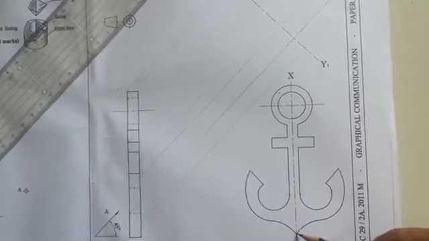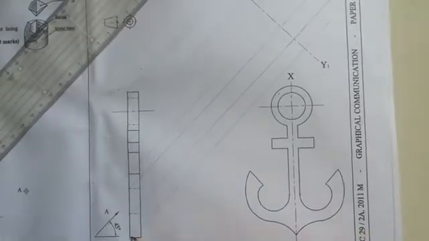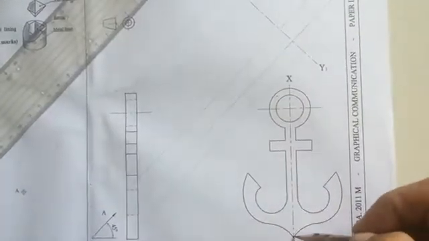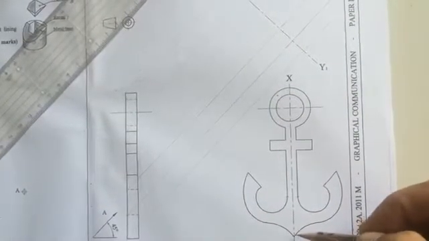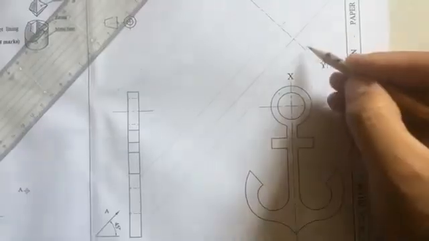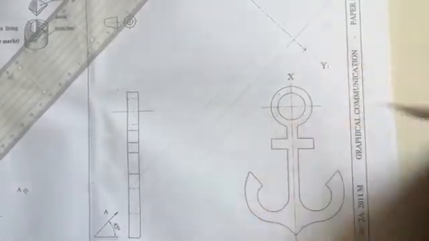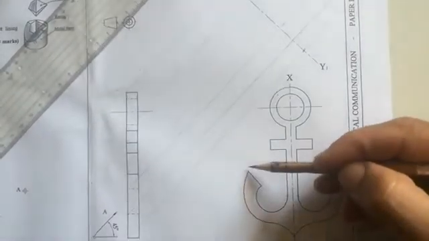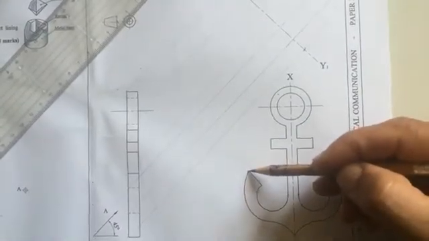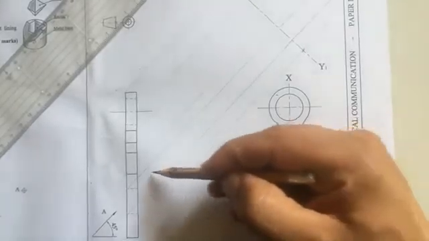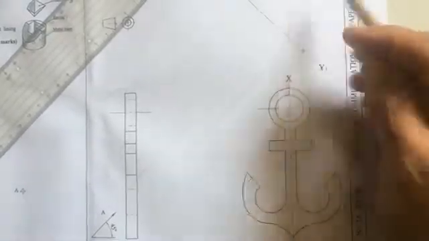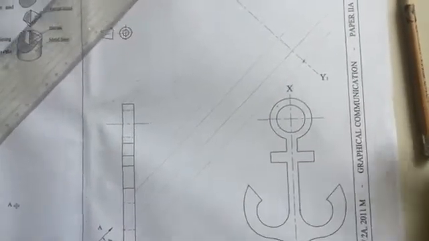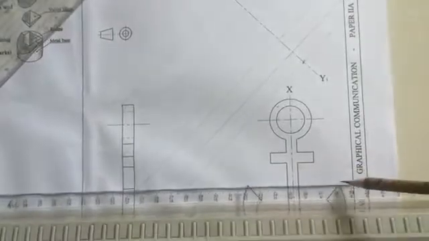Now what you need to do is take each point in the front view. So let's say that point. Find where it has been projected, that's that point. And on that line you have to measure how far that point is away from the XY line. Now this point is exactly on the XY line, so I'm going to mark it exactly on the XY line. Now here I've got a curve. I need some points to find that curve. But if I need this point, the end point of the curve, on this line, I'm going to measure using compasses the distance of that point from the XY line.